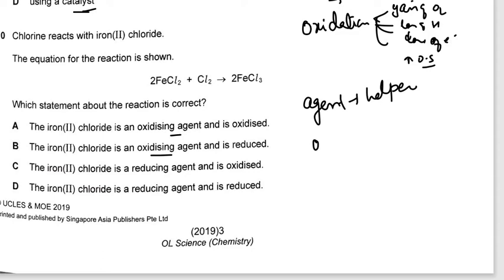FeCl2 converted to this and this. So as you can see here, Fe will be in its 2+ form, chloride is fixed at -1, so it will be 2+, here you have 0, and here you have 3+, and chlorine goes from 0 to -1, which is reduced here. Iron is oxidized here.